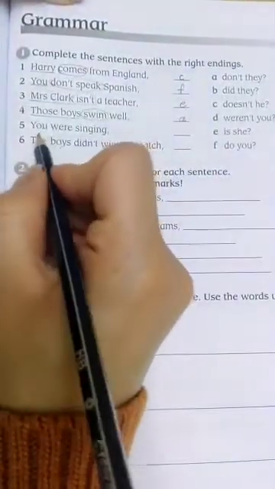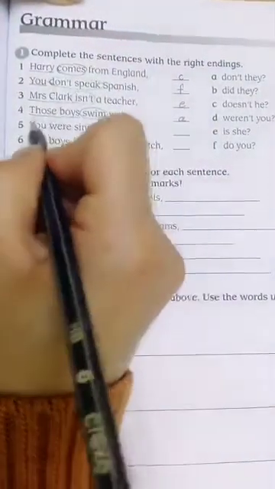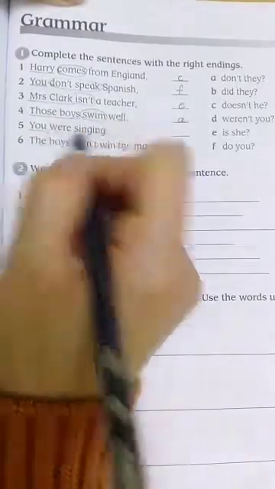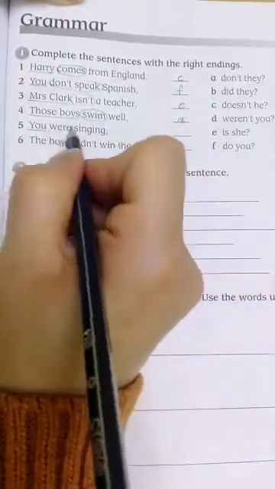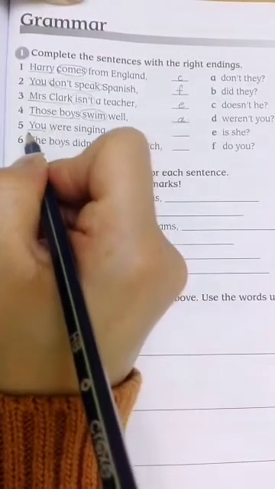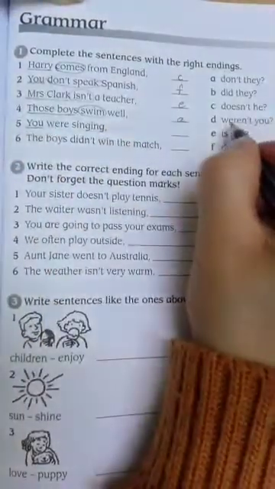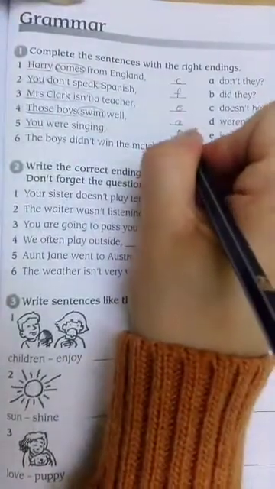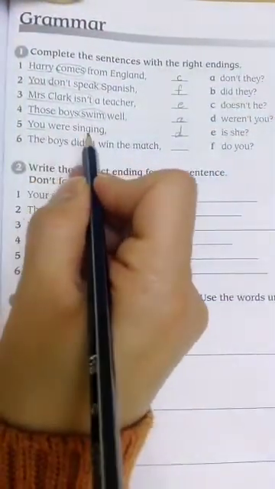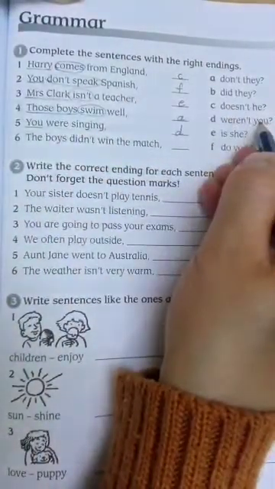Number 5, you were singing. You is the subject and were singing is the verb. We have were, that is the helping verb. It becomes weren't you, and it's letter D. Weren't you is letter D. The sentence becomes like this. You were singing, weren't you?